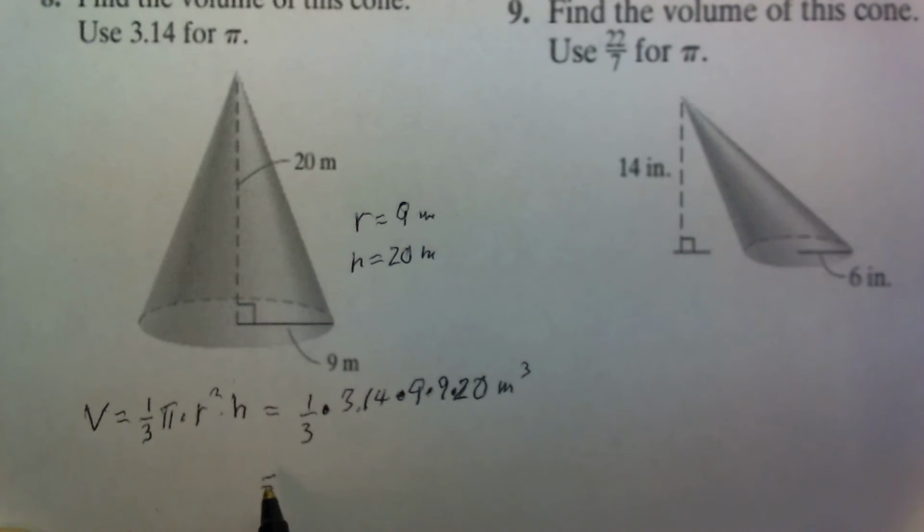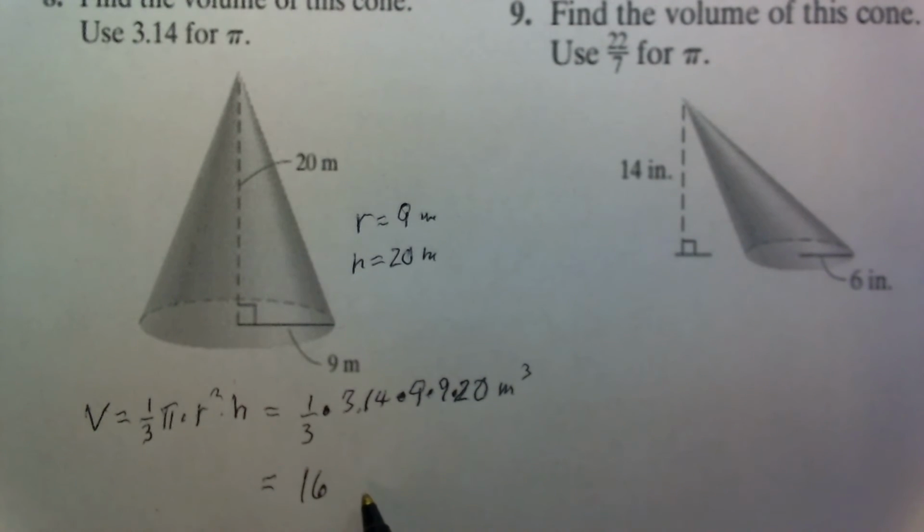And so when we calculate this number, it is equal to 1,695.6 cubic meters.